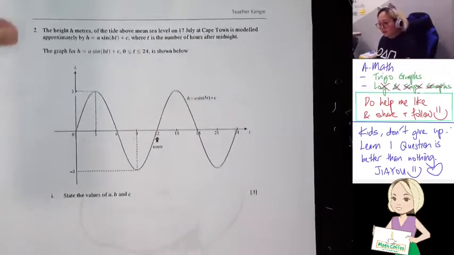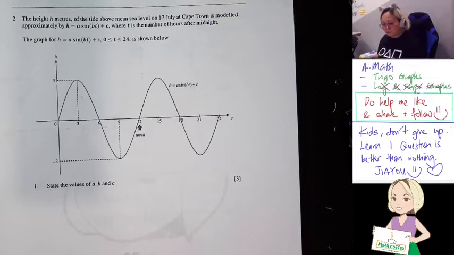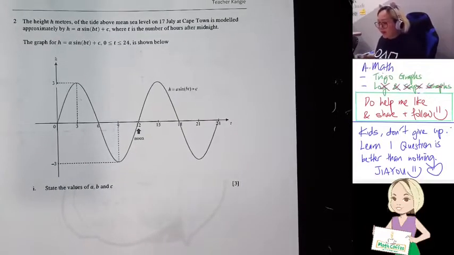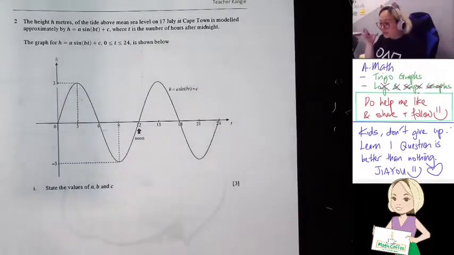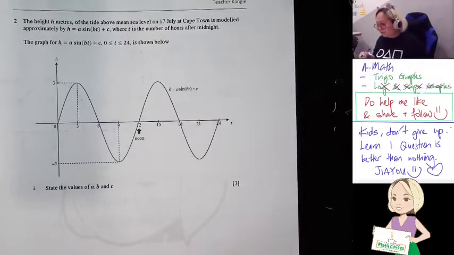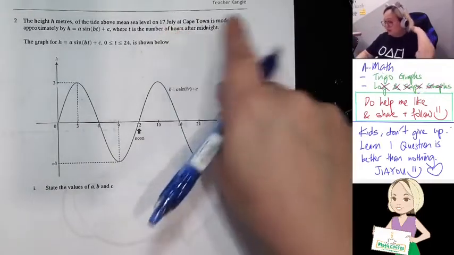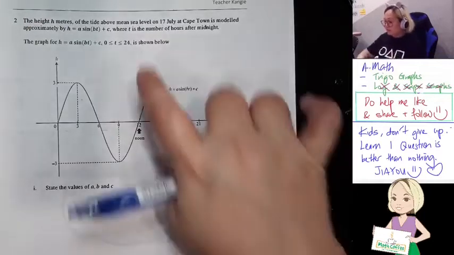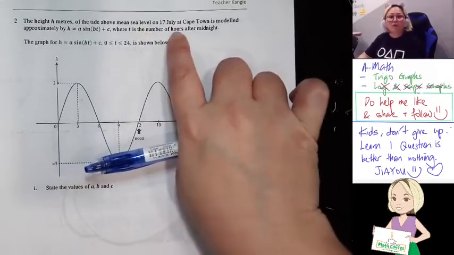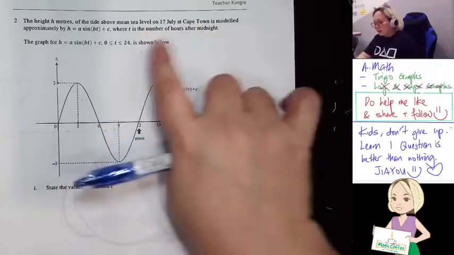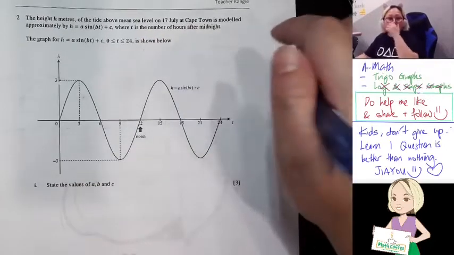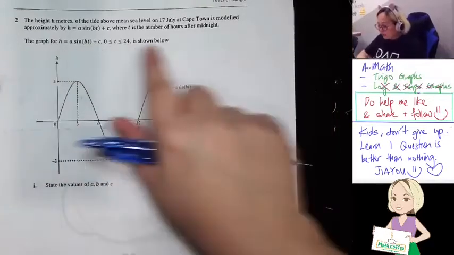So this is a real world context, whereby they apply the sine graph to real life. So they say that H represents the height of the tide above the mean sea level. It's on the 17th July. It's modeled by this graph. Then they say that T is the number of hours after midnight. T is the number of hours after midnight. So the graph is shown below.